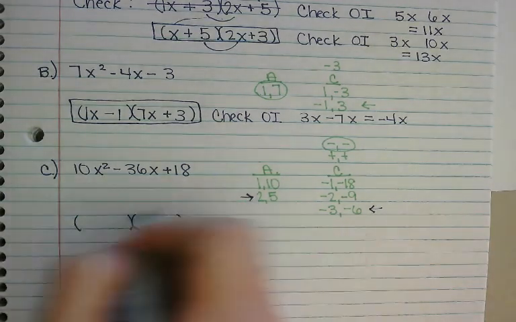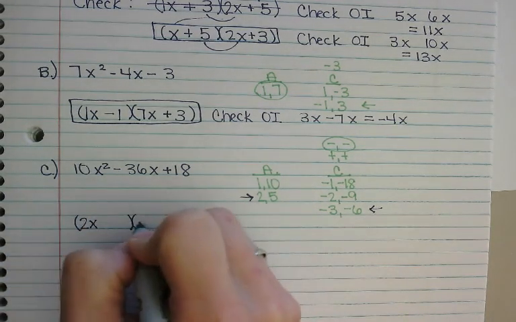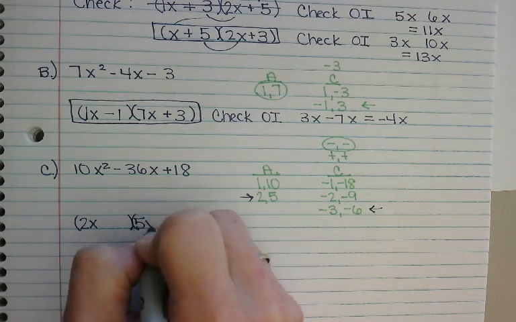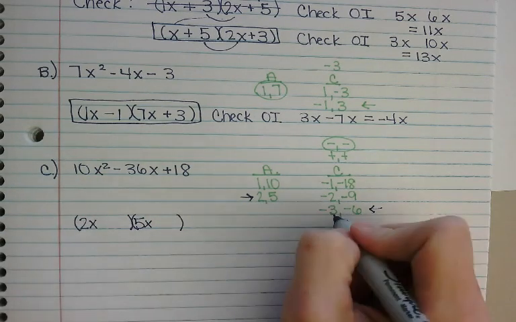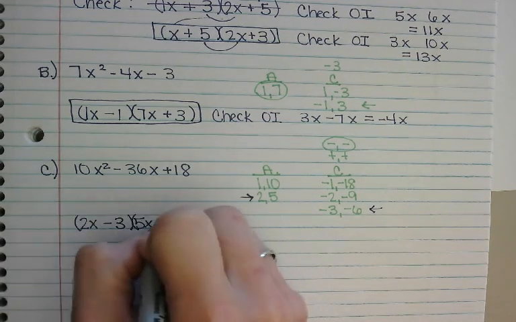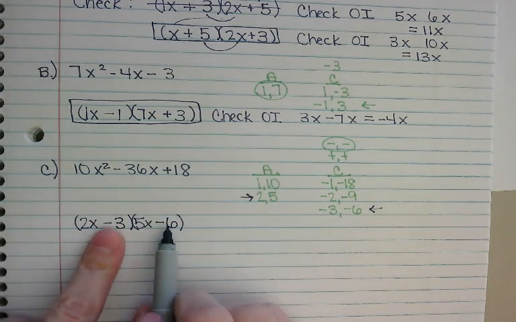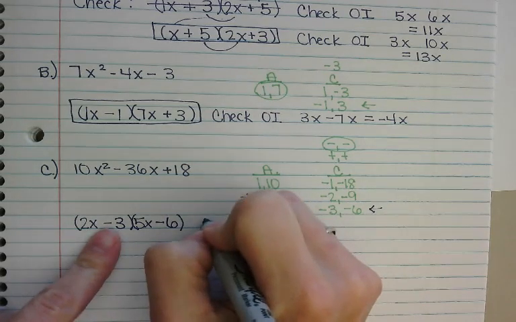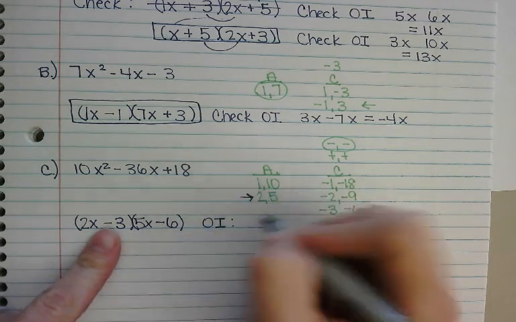All right, so I'm going to say I think the first distributions are going to be the 2x times the 5x. That gives me the 10x. And I'm going to put the negative 3 and the negative 6. I'm going to go negative 3, negative 6. If that doesn't work, I'll flip-flop those. All right, so check your outer and inner distribution.